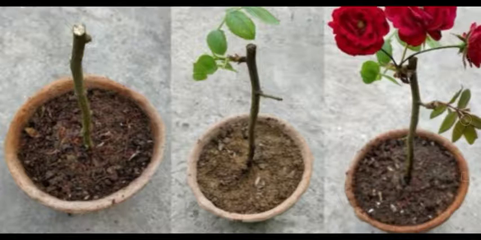Some plants grow from stem cutting. A piece of the stem of the parent plant is cut and planted in the soil. The stem cutting produces new roots and grows into a new plant. Some examples are rose, money plant, and hibiscus, which are grown using stem cutting. As you can see in the picture, this is an example of stem cutting of a rose plant.